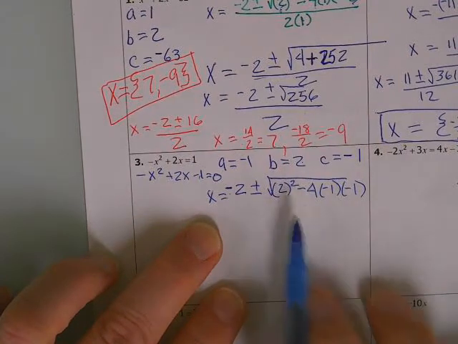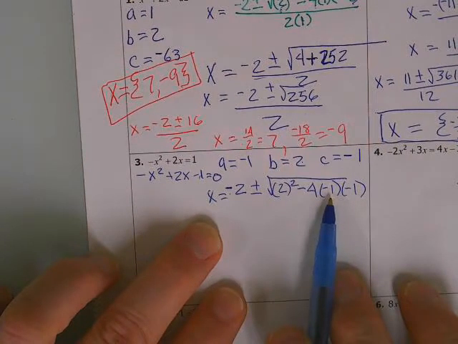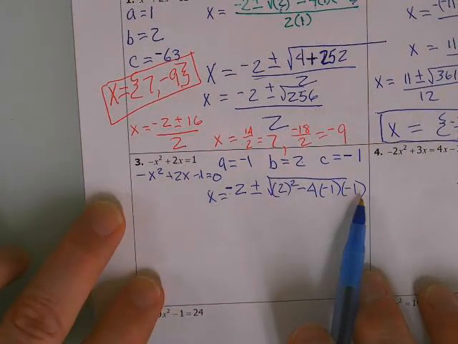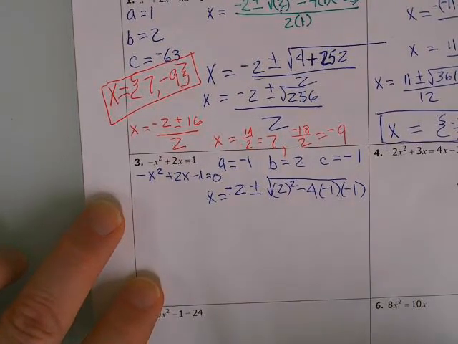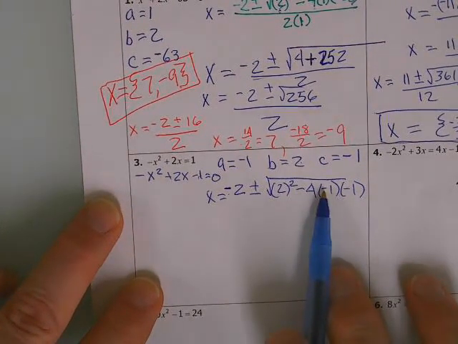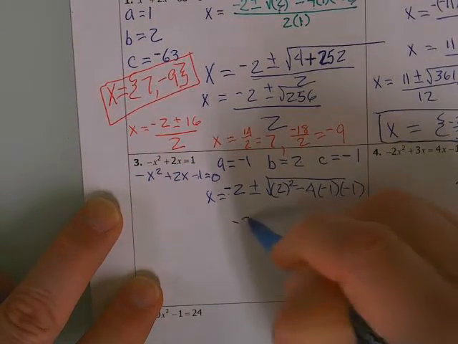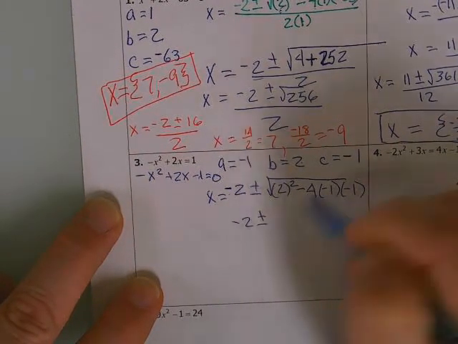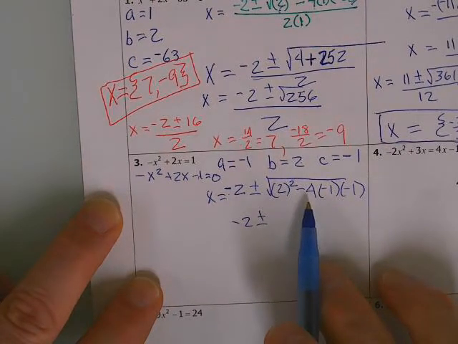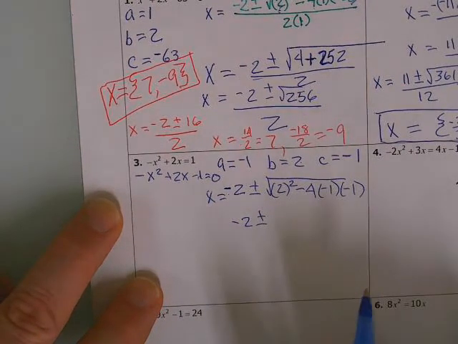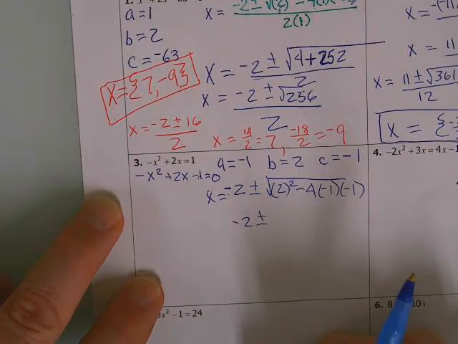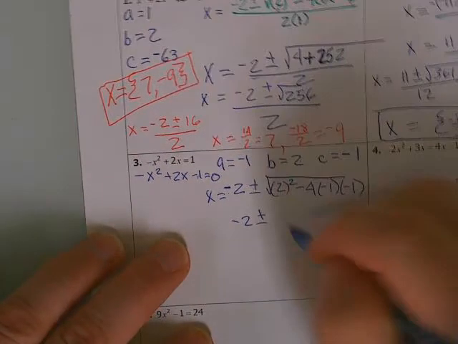Minus 4 times -1 times -1 is going to give us -4. It becomes positive, then negative again. So -2 plus or minus the square root of 4 minus 4. 4 minus 4 is 0, right?